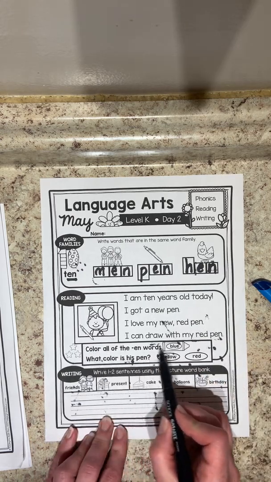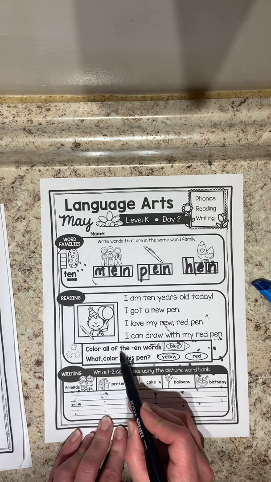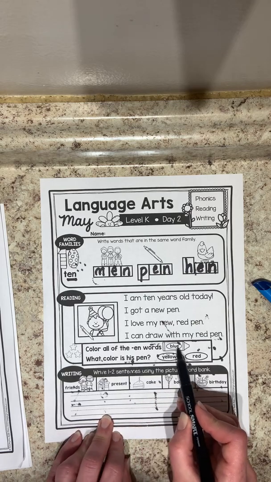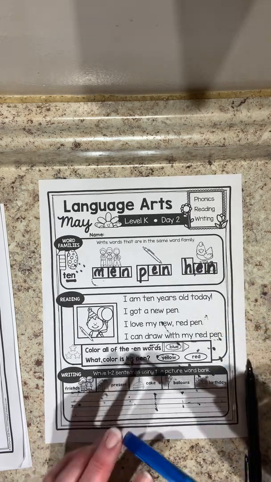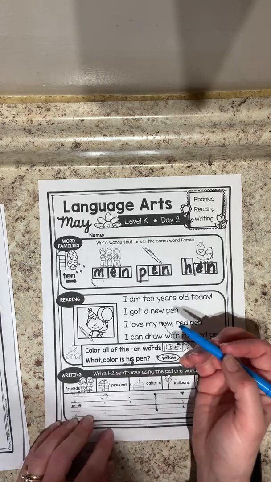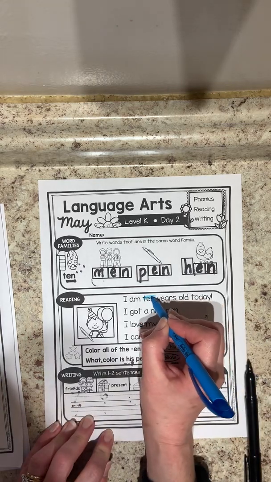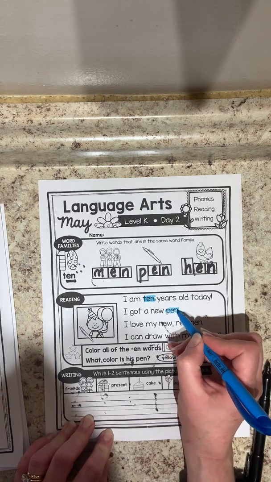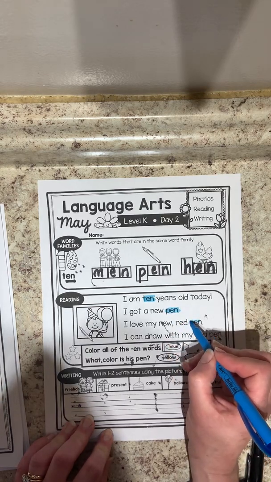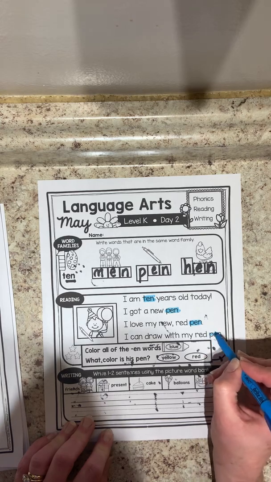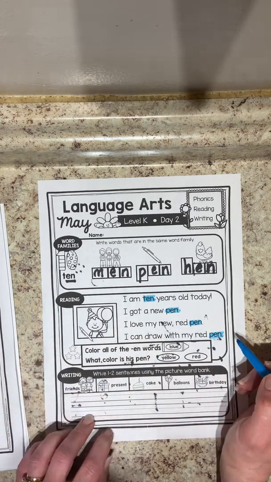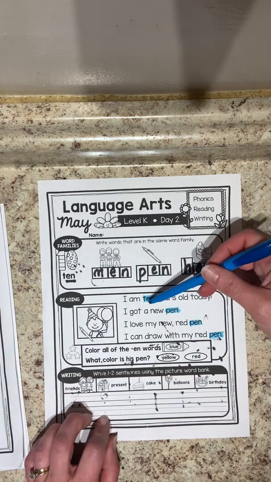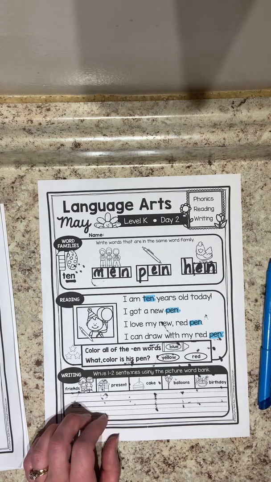Now I'm going to answer these two questions at the bottom. It says color all of the EN words blue. That's what my blue marker's for. That was our word families words. So I see an EN word here, ten. We have pen, pen, and pen. Three pens, one ten. That was four EN words.